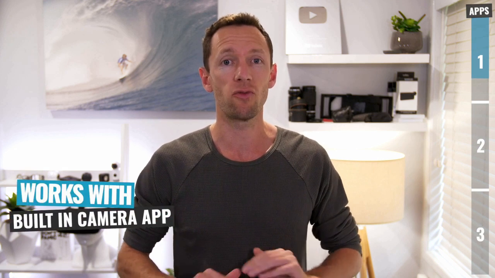Now, even if you're someone who's not interested in using the advanced camera apps like Filmic Pro or using this for live streaming and you just want to create your videos using it, you can get great results just using the built-in camera app on your phone with this app as well.